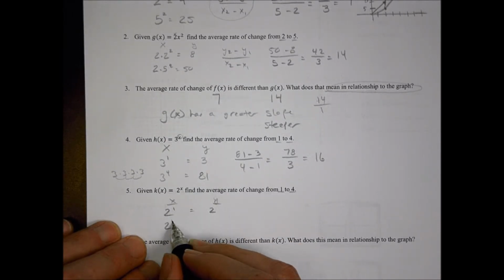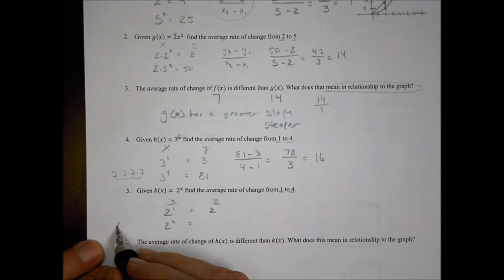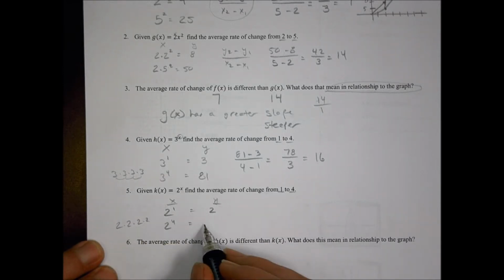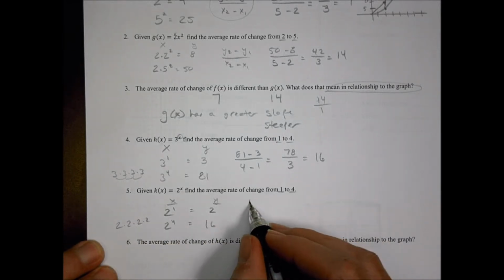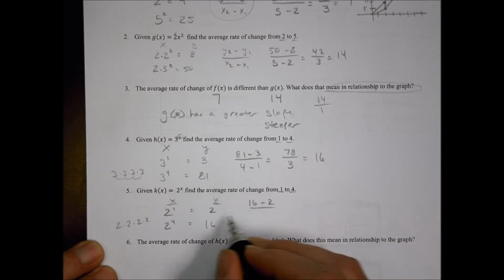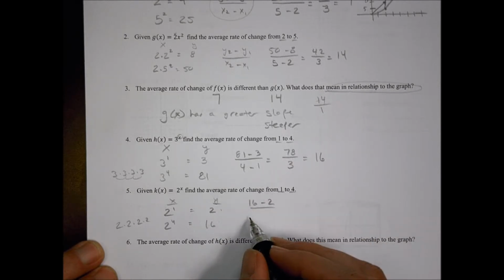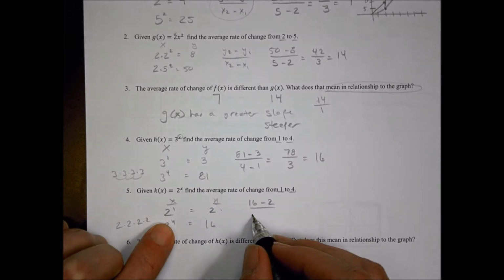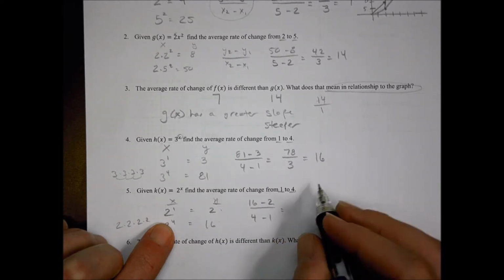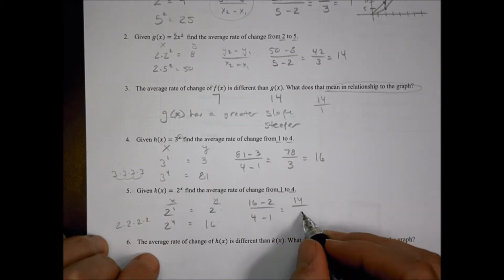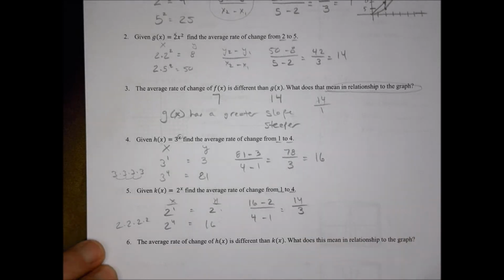And then we'll do 2 to the fourth power, which equals, well, again, 2 times 2 times 2 times 2 equals 16. So we'll do 16 minus 2, again, y2 minus y1, over x2, which is 4, minus 1. 16 minus 2 is 14, divided by 3, and you have a number like that.